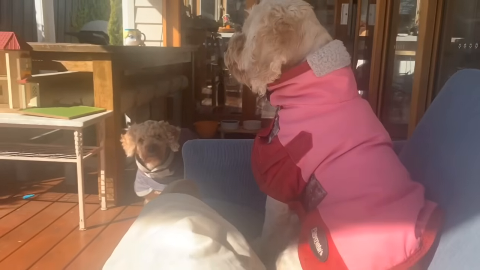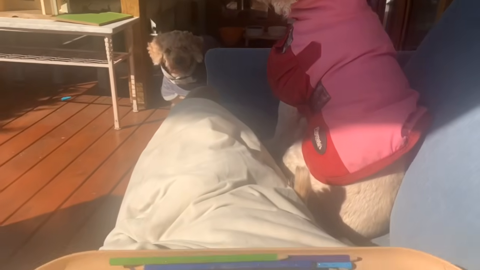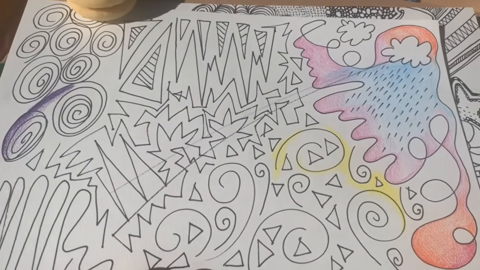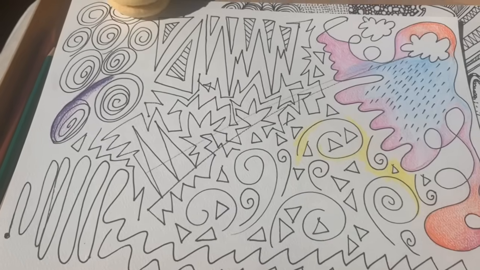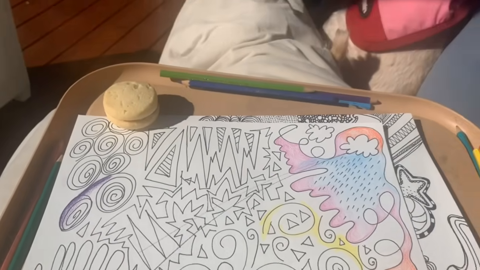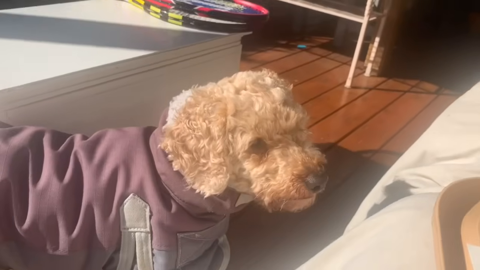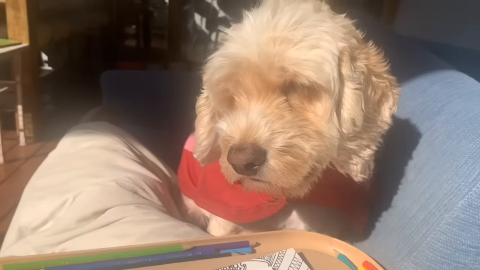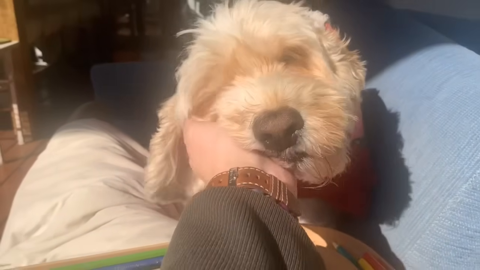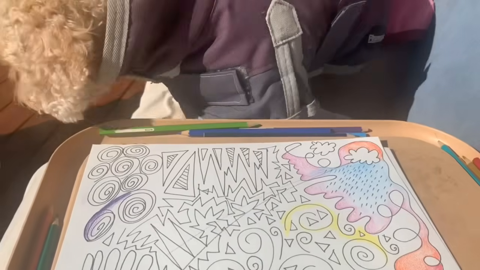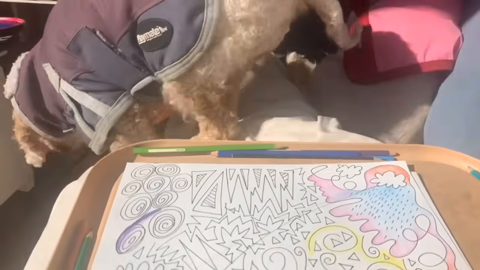So I'm just sitting outside with my puppy dogs on this sunny winter's day here in Melbourne, just doing a bit of colouring for my music artwork. Love it. Hey Taylor. You say hi? Kind of in the way there, Murph. Oh, sorry.